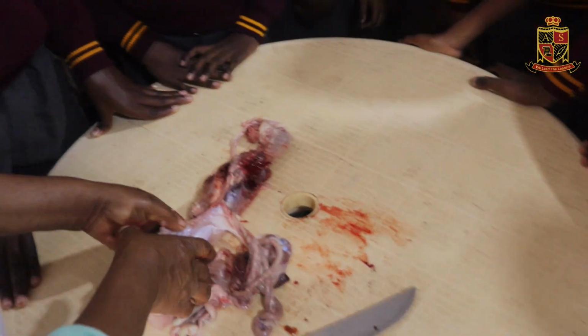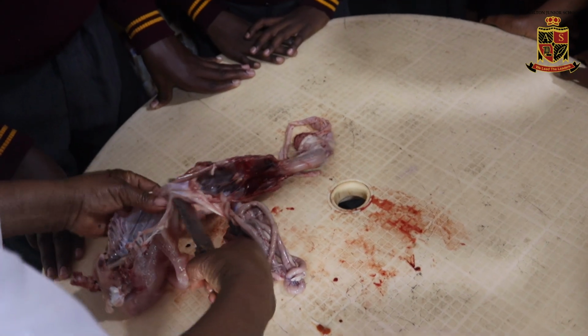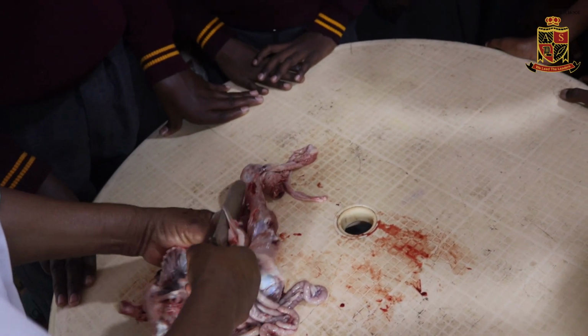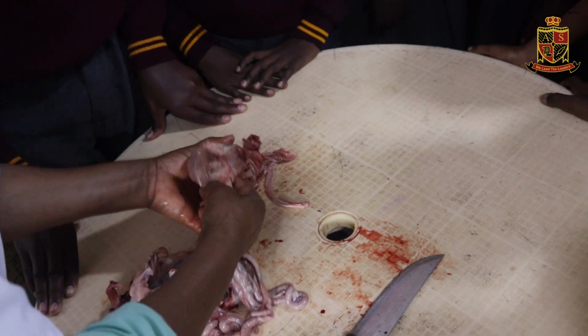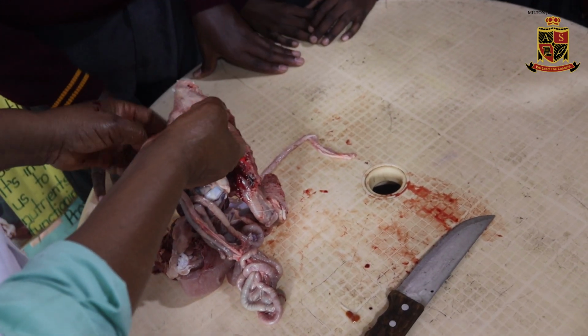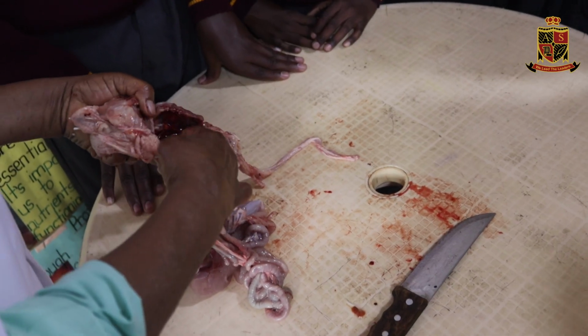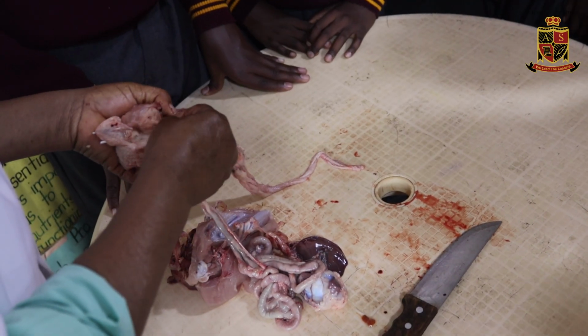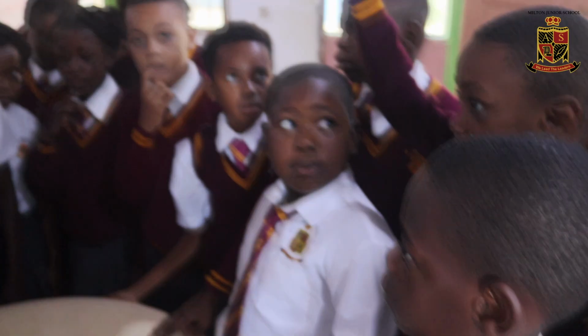Yes. Via the anus. Yes, very good. Excretion is just the removal of the waste, isn't it? Yes. From our bodies, and then all the waste, that's where it will be excreted. Yes, removal out. The waste will be out from there.